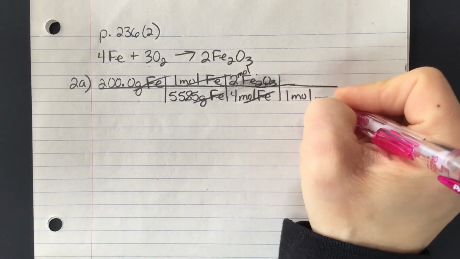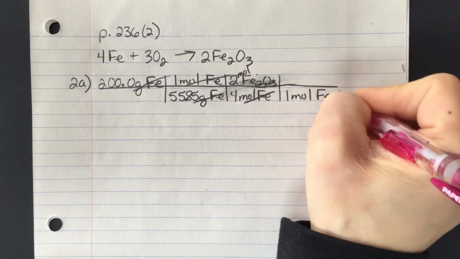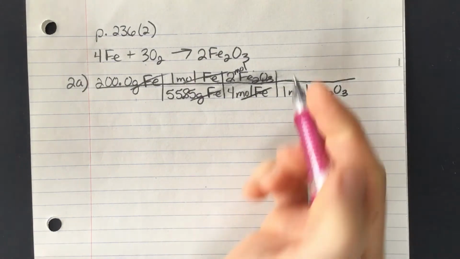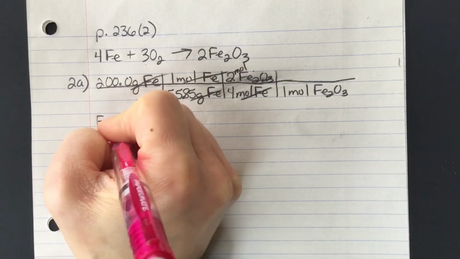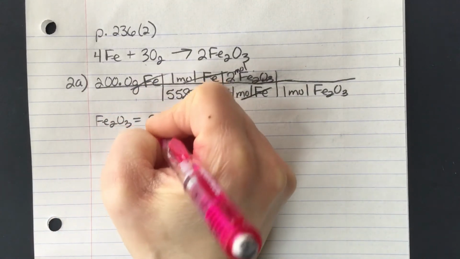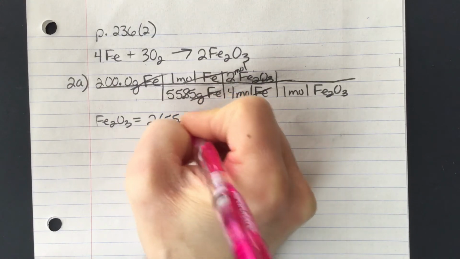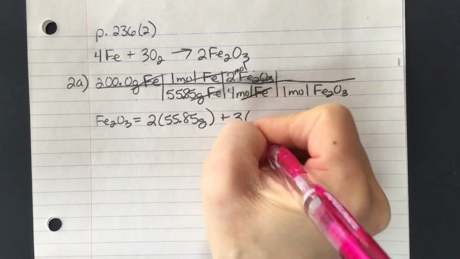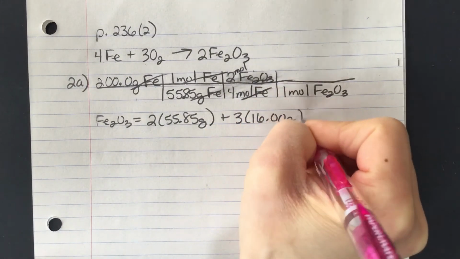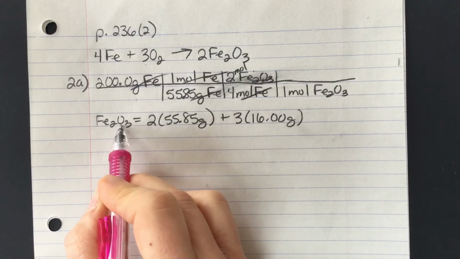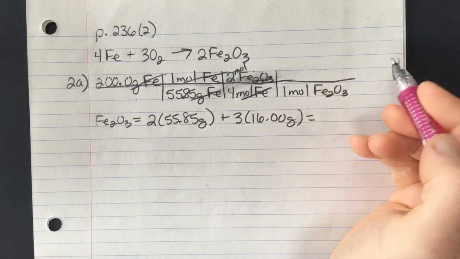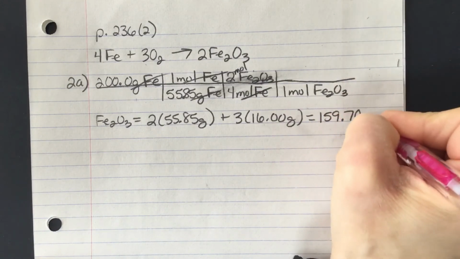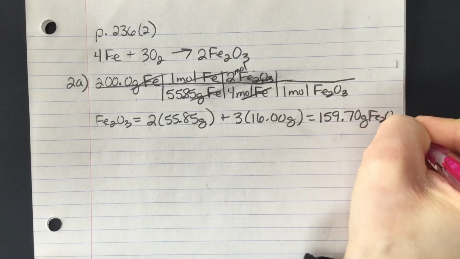And we need to know the molar mass of iron oxide. So 1 mole of iron oxide. So let's do that down here. So 2 times 55.85 grams plus 3 times 16 grams. So iron is the 55, oxygen is the 16. Do the multiplication and the addition, and I should get 159.70 grams of iron oxide.